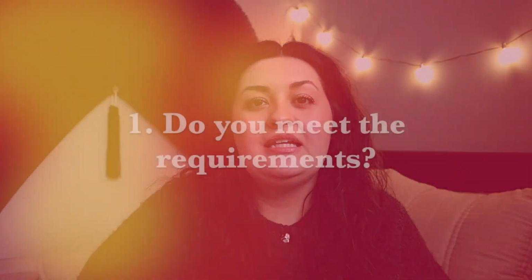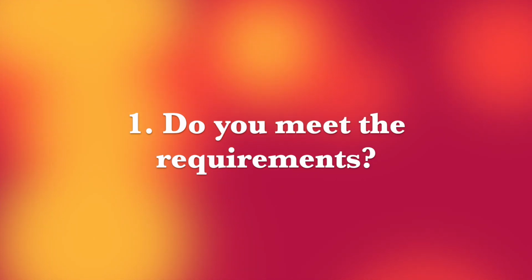Step number 1 is to figure out if you meet the requirements. Now, there are specific requirements when it comes to teaching in South Korea. You have to be under the age of 65 years old. You need to be born in a primarily English-speaking country, and you need to be fluent in English, of course. The last thing is you need to have a bachelor's degree, and you can have a bachelor's degree in literally anything to teach in South Korea.